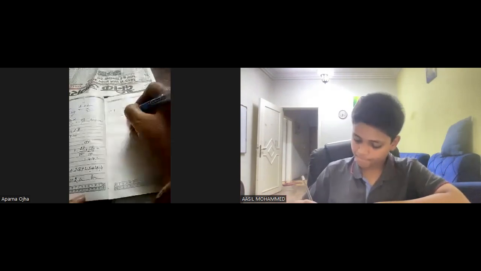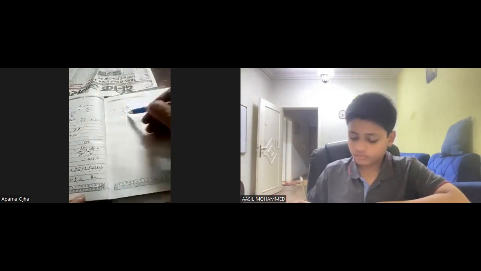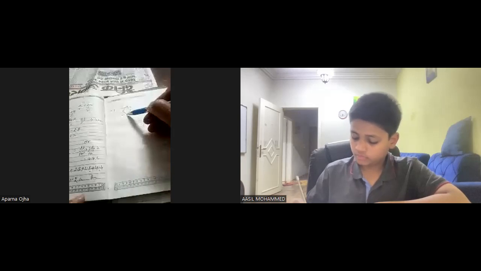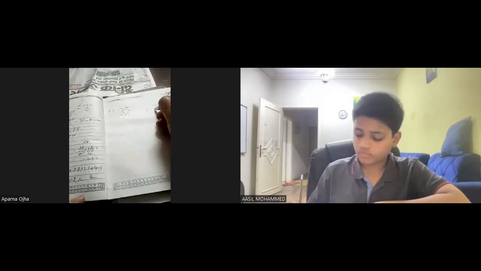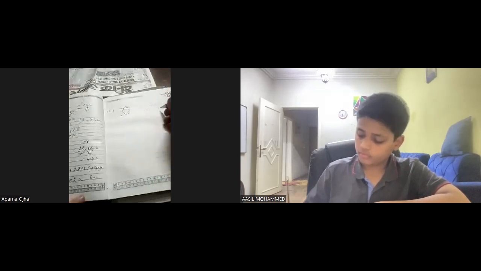From here the ant will start to move. This ant is moving from this side, moving to this side, then coming. This is 2 plus 4.4 and again 2. What is the answer? 2 and 2 is 4, 4 and 4.4 is 8.4.